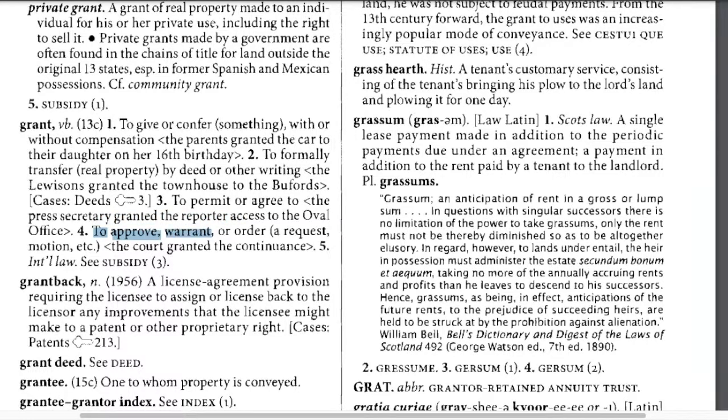To approve, warrant, or order a request. Motion, grant a request, grant a motion. The court granted the continuance. International law, see subsidy. So there we go. So a grant in the verb is just generally to confer. It could be a formal transfer by deed or other writing. And that's probably what we're talking about here in this case in the verb, definition number 2. To formally transfer real property by deed or other writing. Okay, let's get back.